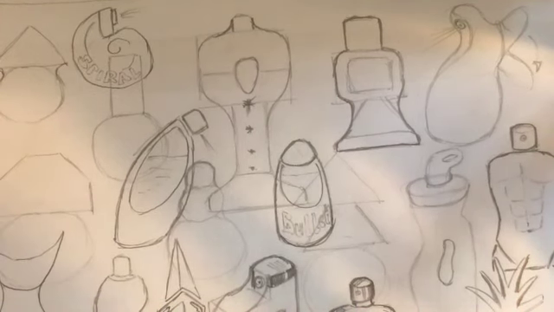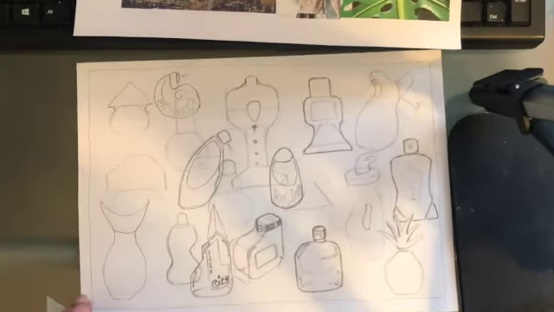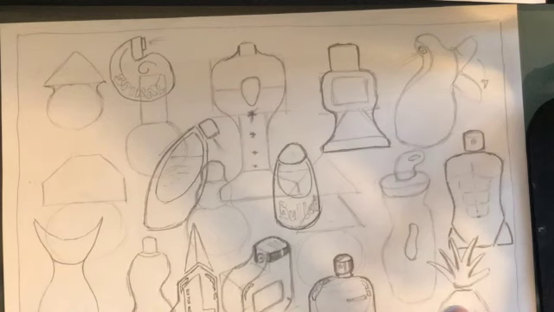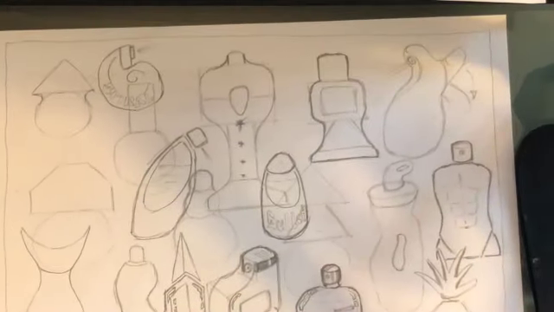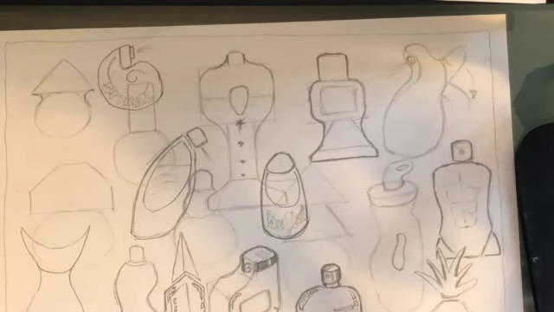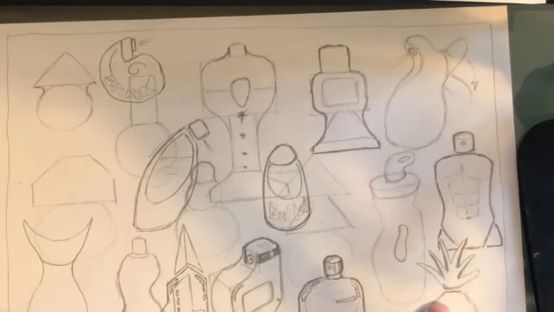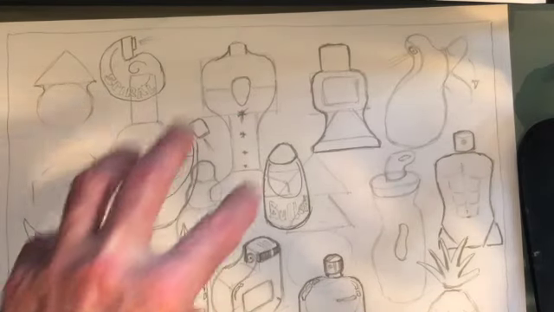Let me just zoom out a second and zoom back in. There we go. Right, so you should have a sheet that looks something like this with lots of different design ideas, some from week 1, some from week 2. And they're all a bit higgledy-piggledy, they're all a bit random, not a lot of detail on them, but we need to move on from this.